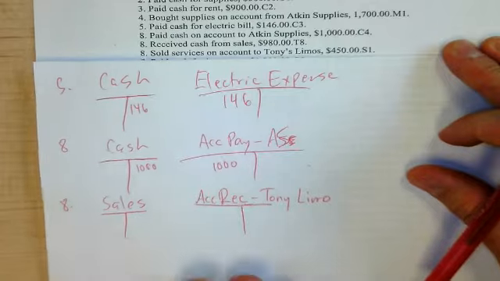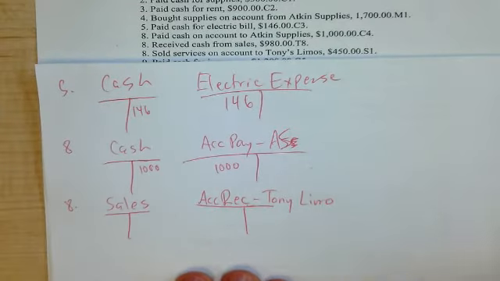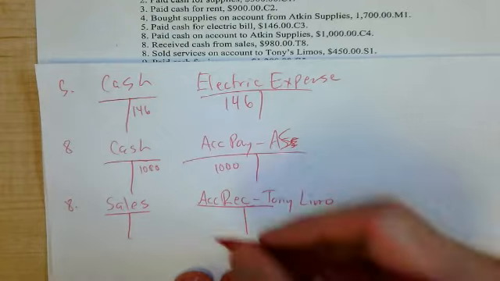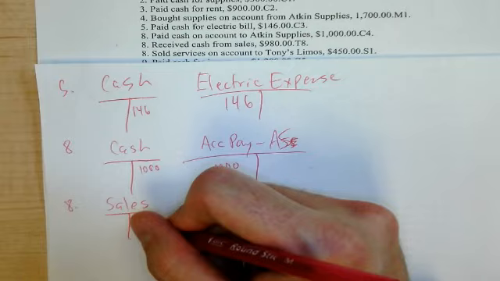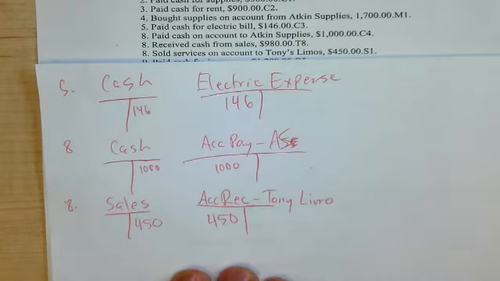Okay, so how is this changing? It's a $450 sale. Account receivables are what kind of an account? Asset or liability? Asset. So how does it increase? Debit or credit? Debit. Therefore, what does the sales have to be? Credit. Wonderful.